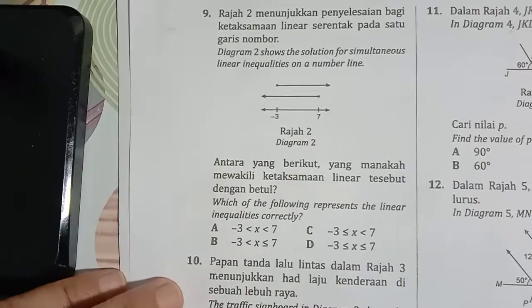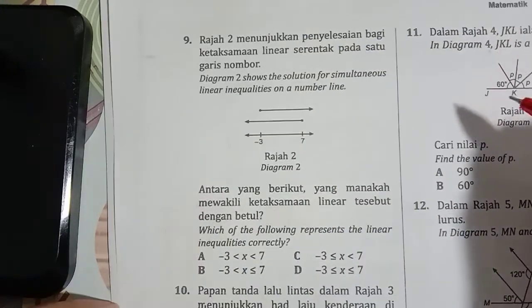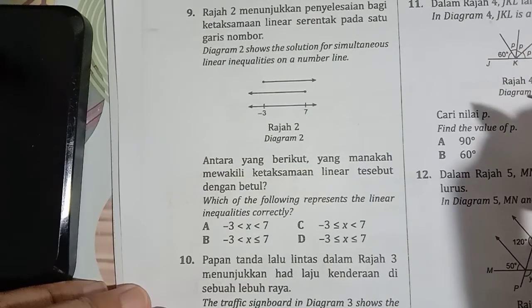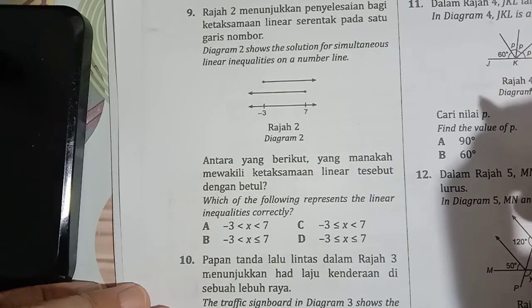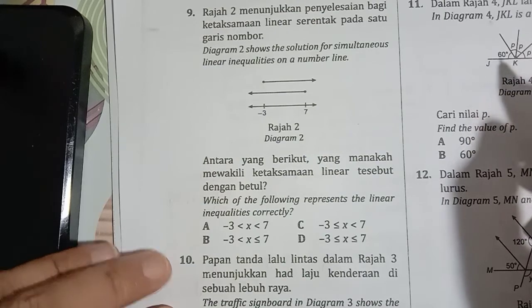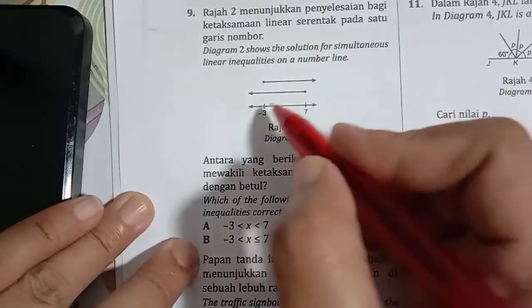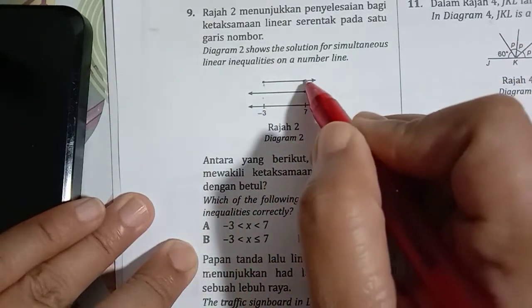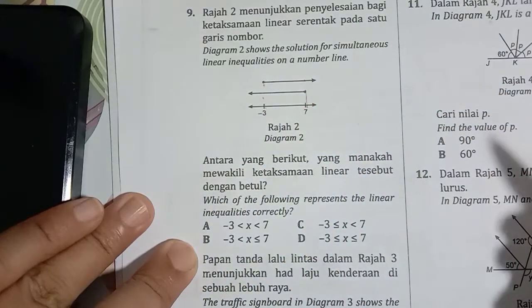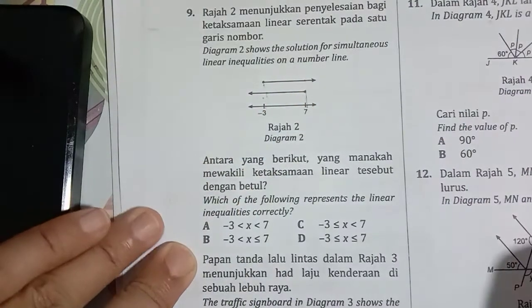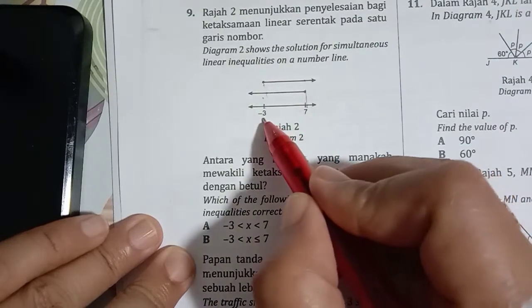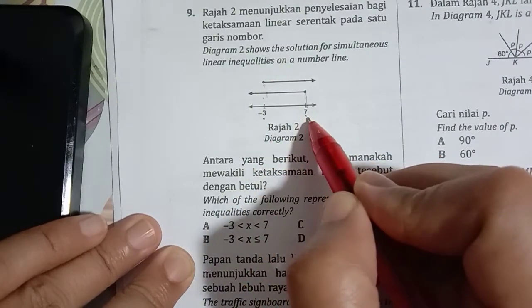Okay, number 9. Diagram 2 shows the solution for simultaneous linear inequalities on the number line. Which of the following represents the linear inequalities correctly? So you can see from here, all inclusive, meaning equals to negative 3, at the same time also equals to 7.